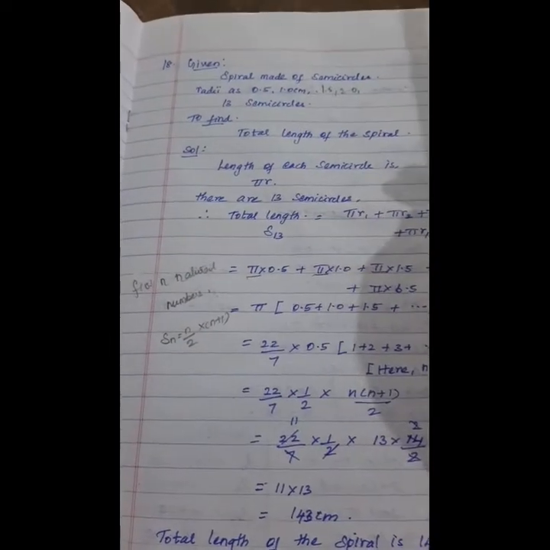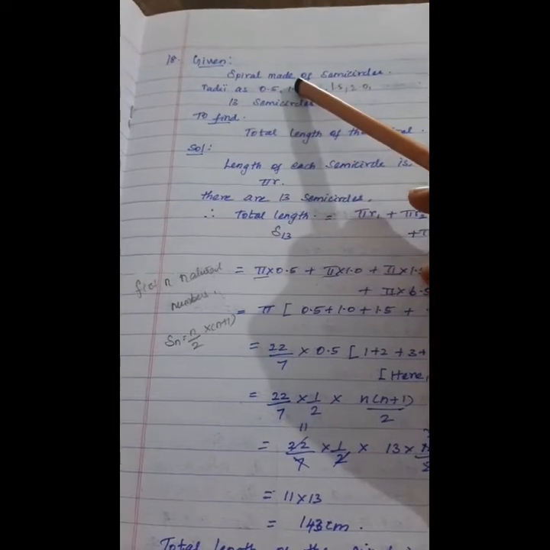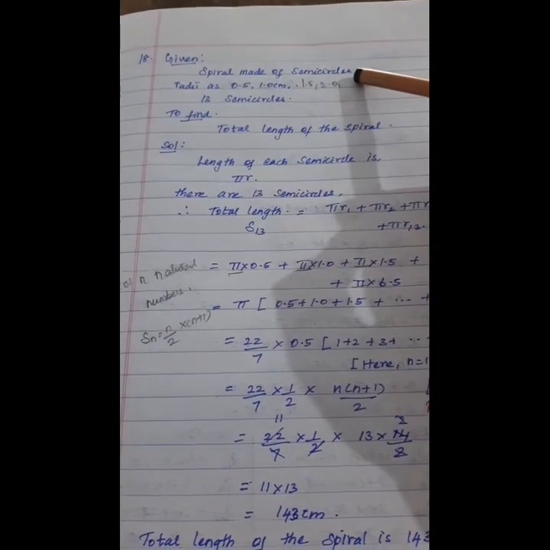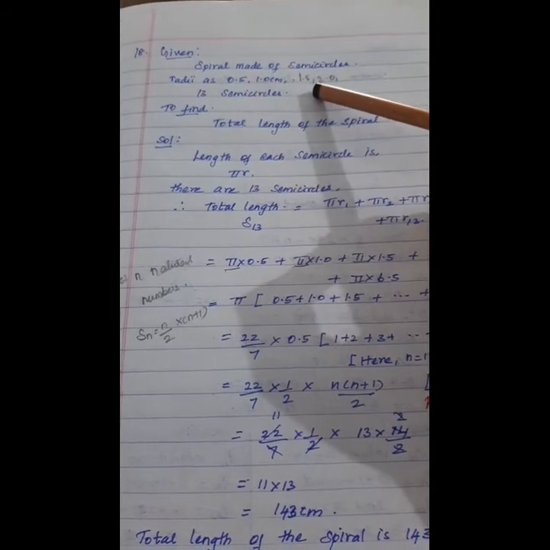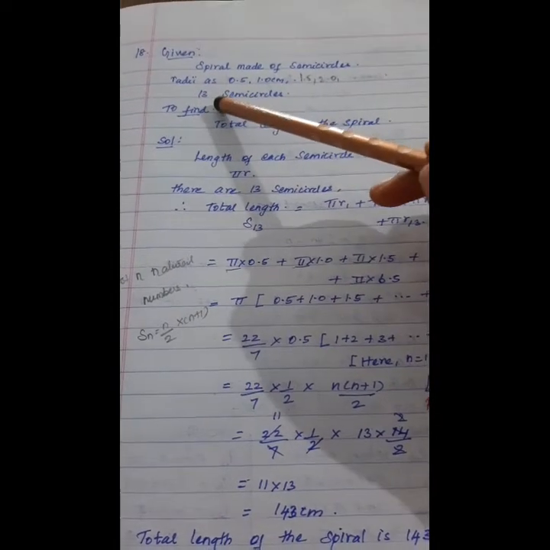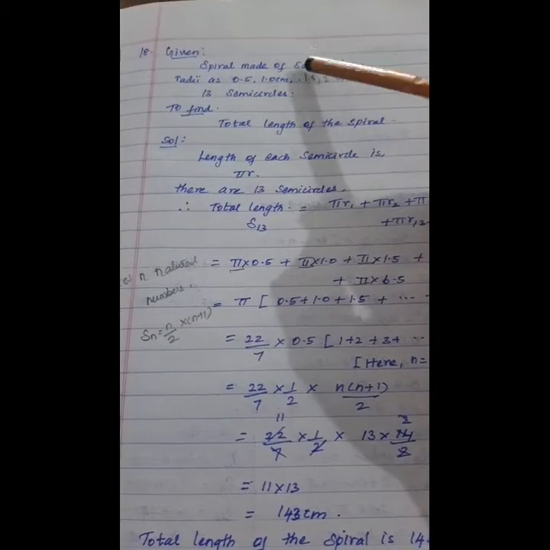Let's solve the sum. What is given? A spiral made up of semicircles is given. The radius goes like 0.5, 1.0, 1.5 and 2. How many semicircles are there? 13. This information is given in the question.